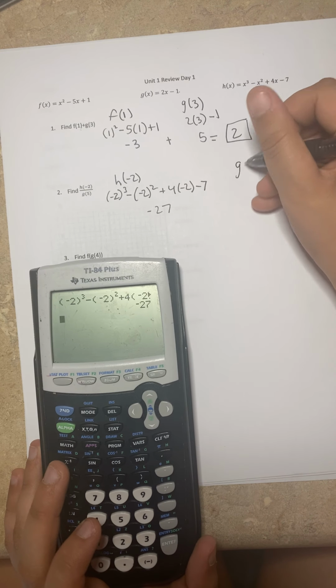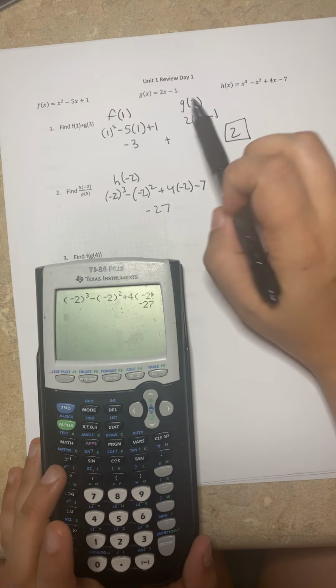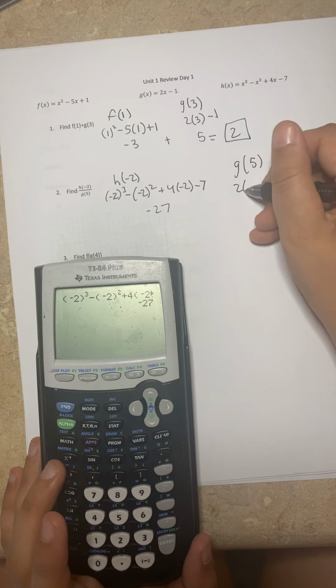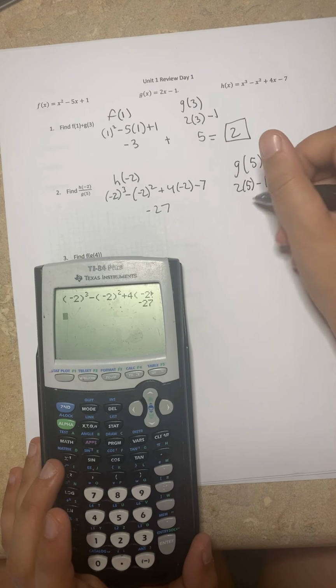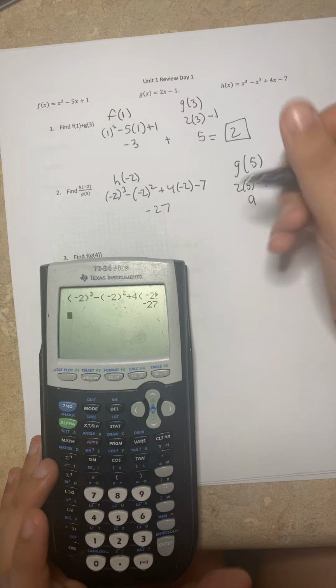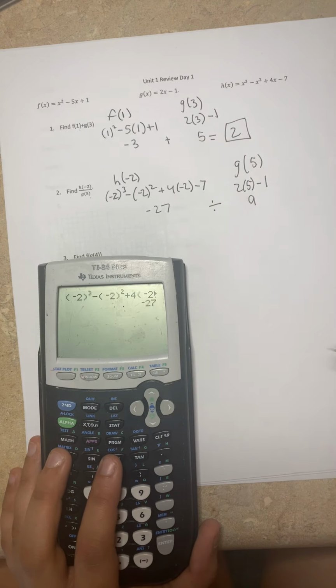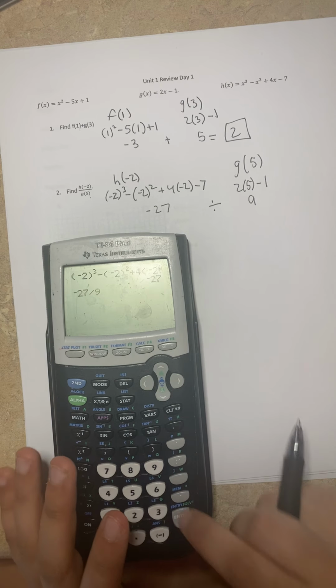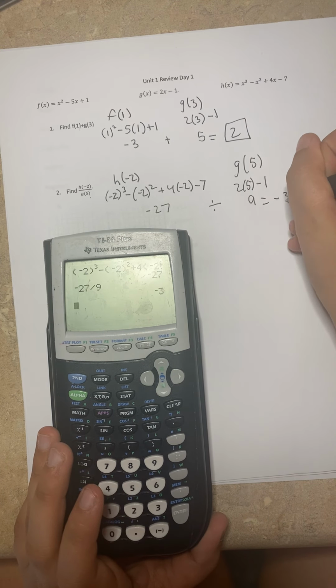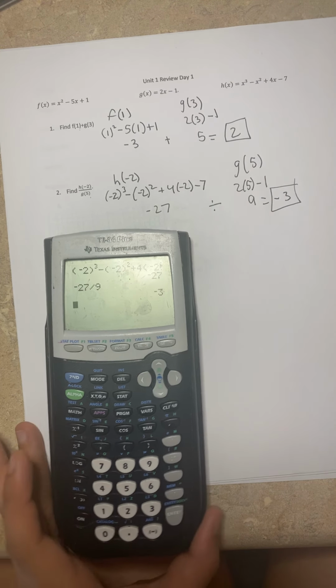And then with g of 5, I'm going to plug in 5 into my g function. So 2 times 5 minus 1, which gives me 9. So we take those two numbers and we're going to divide them. It's going to be negative 27 divided by 9, which gives me negative 3. And that's my final answer there.